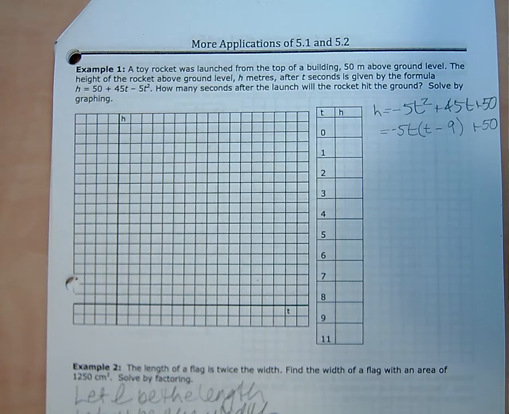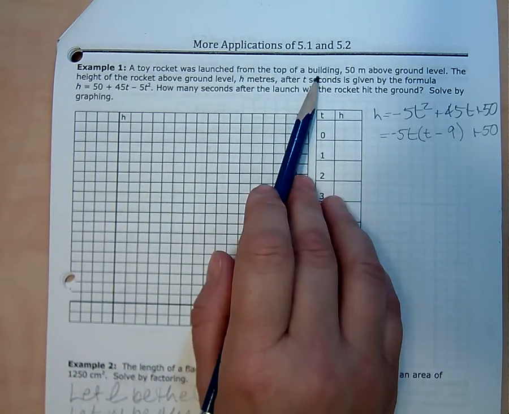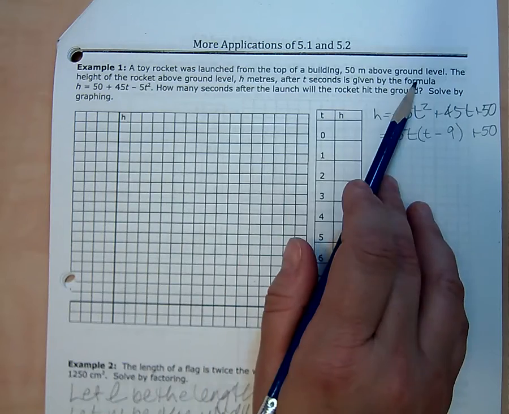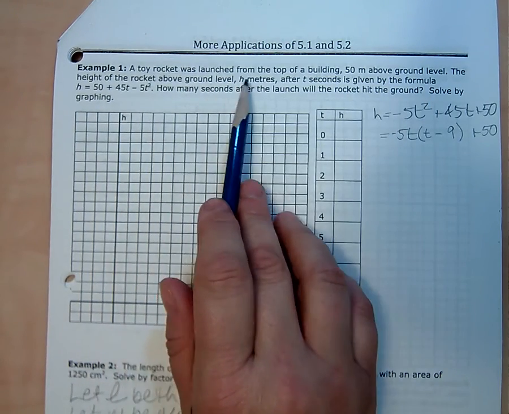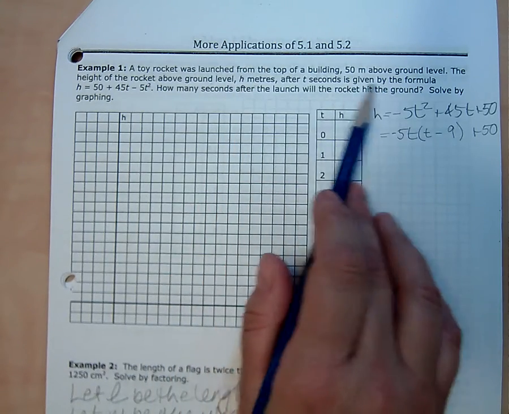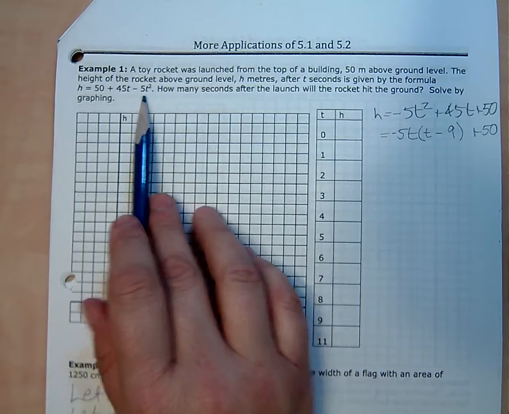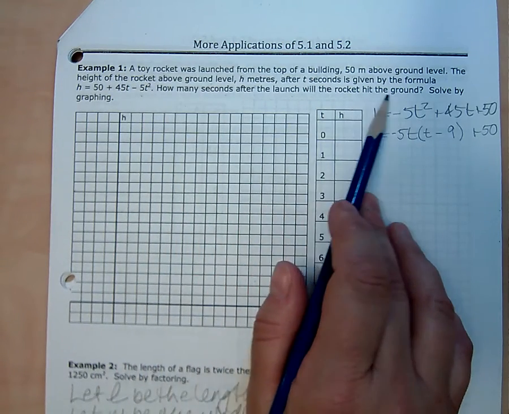Hey everyone, we're going to take a look at some more applications of quadratic equations. A toy rocket was launched from the top of a building 50 meters above ground level. The height of the rocket above the ground level, h in meters after t seconds, is given by the formula... How many seconds after the launch will the rocket hit the ground?